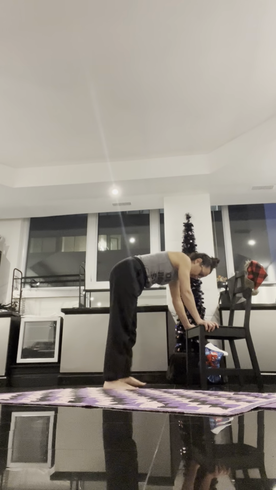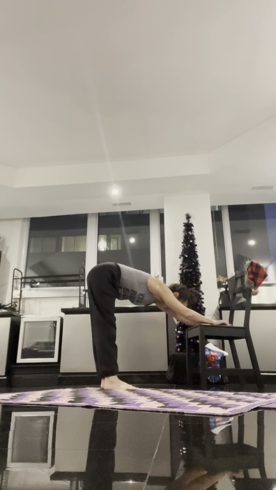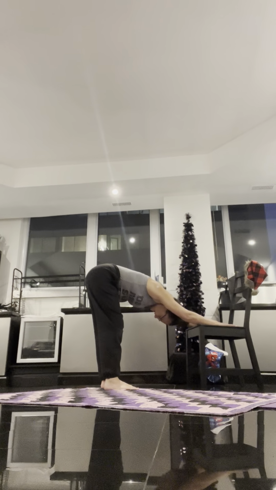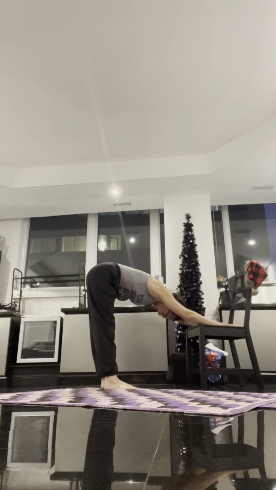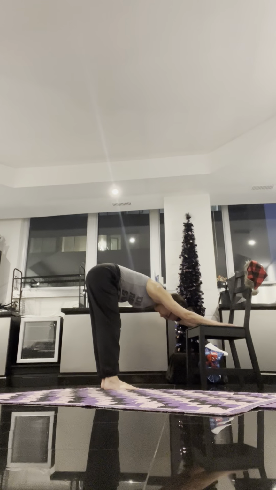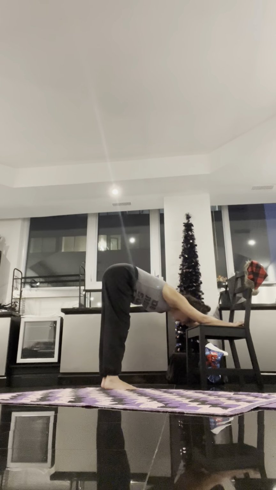Now, if we want to do this whole thing standing with our chair, we are going to do our child's pose like this. Bend your knees if you need to. Always keep them a little bit bent. You don't want to lock them completely. Put our head down, stretch your shoulders.